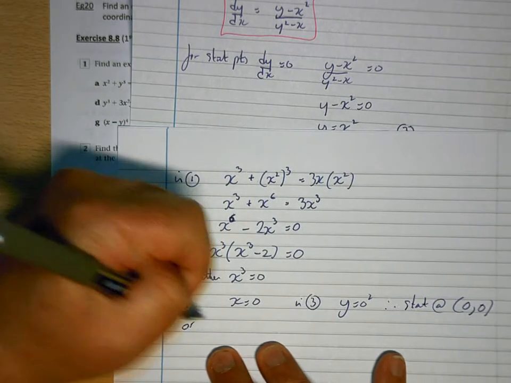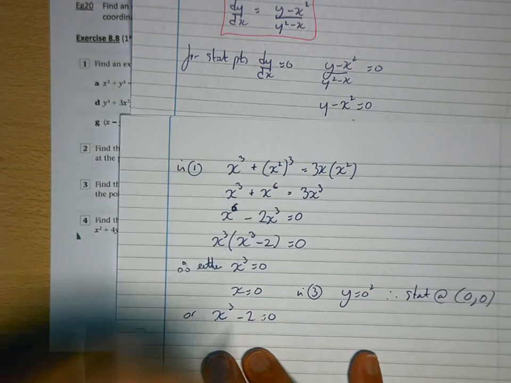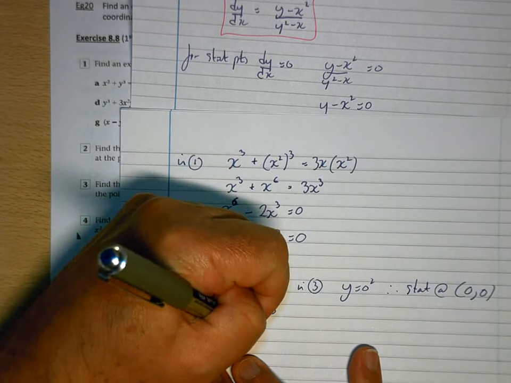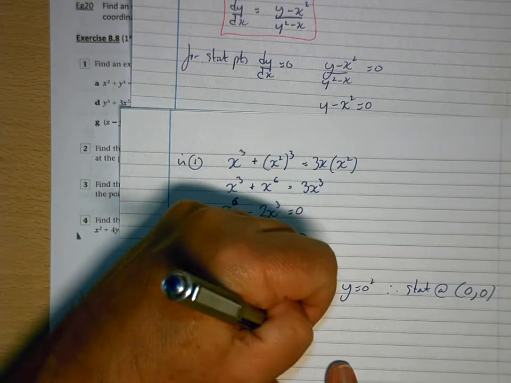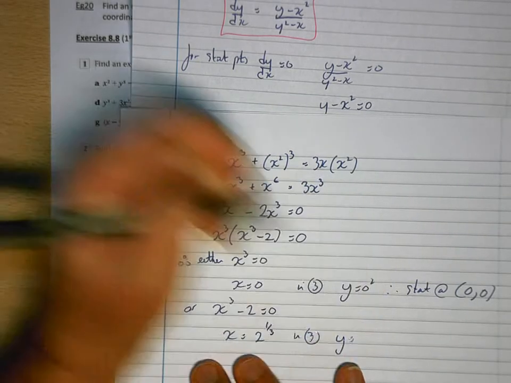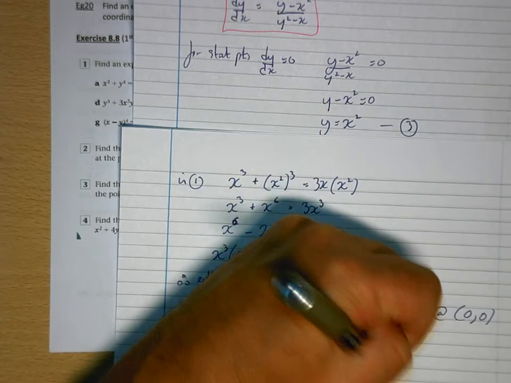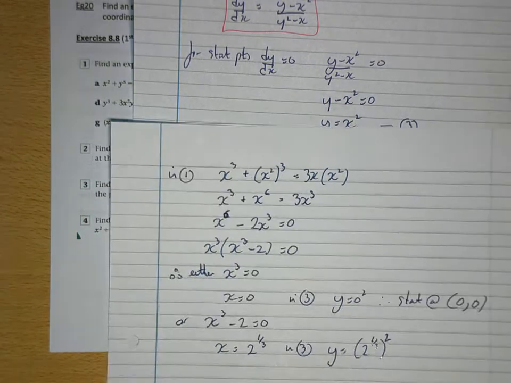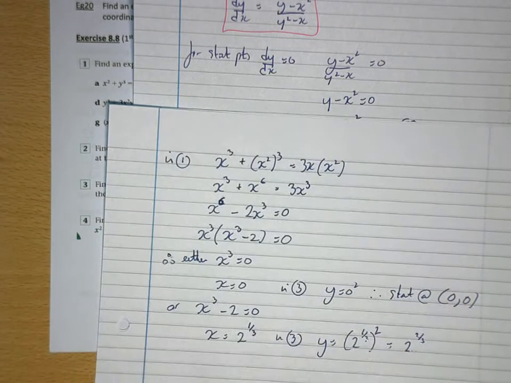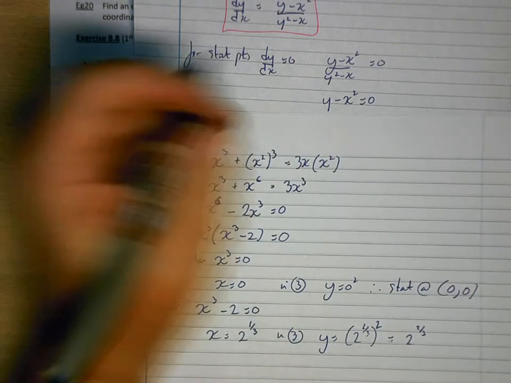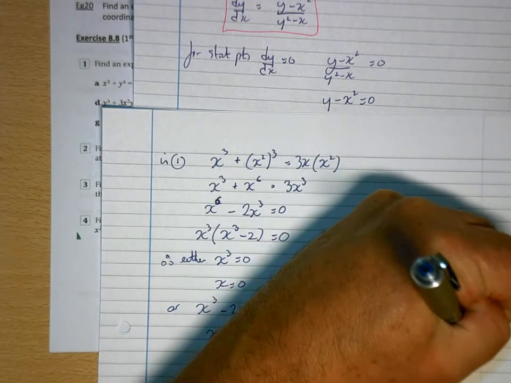or x cubed minus 2 equals 0, x equals the cube root of 2, and when we put that into 3 we get y equals 2 to the 1/3, squared, which is 2 to the 2/3, which is the cube root of 4.